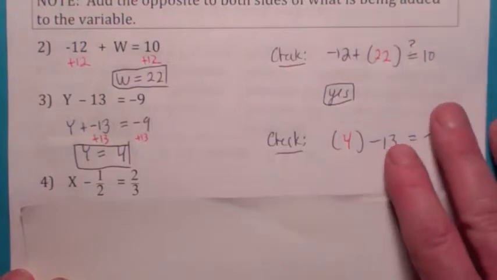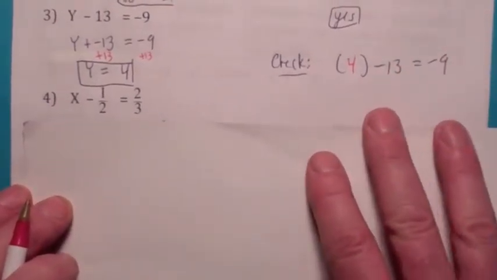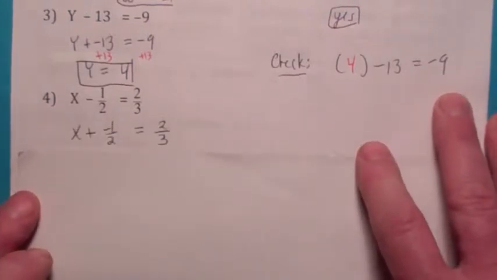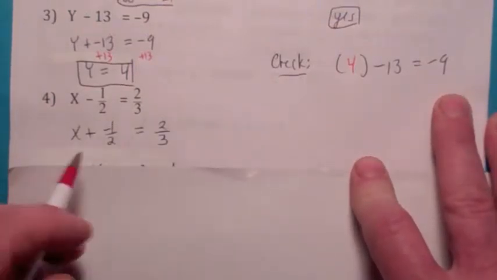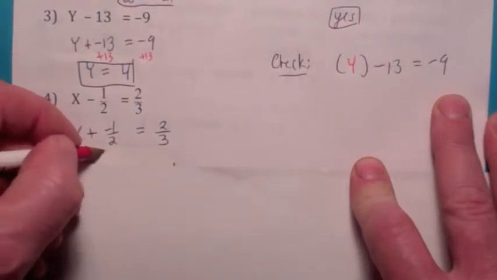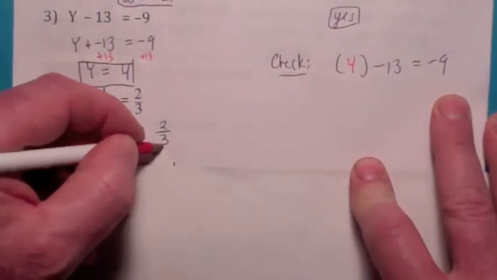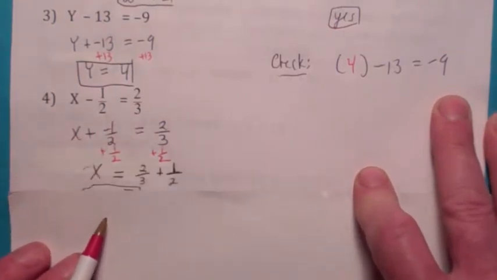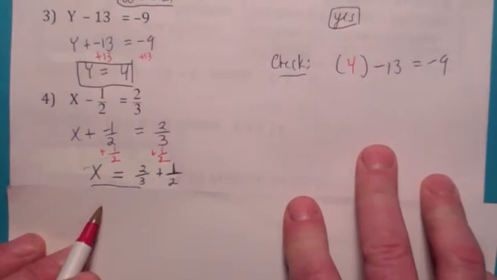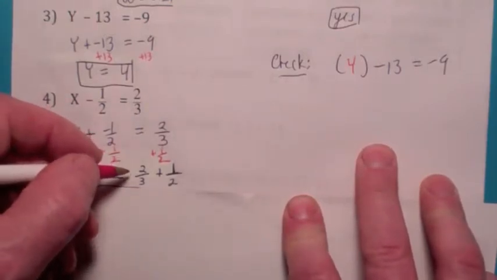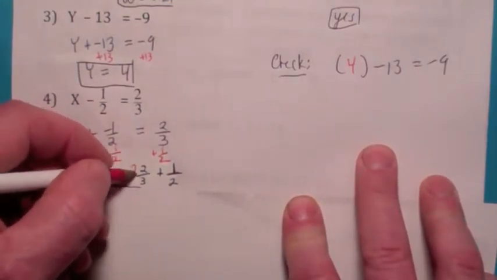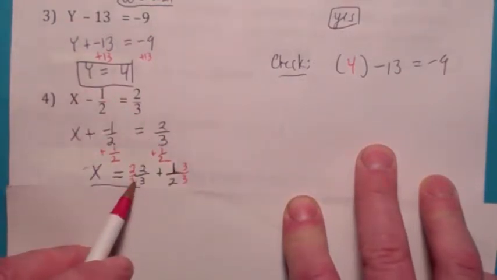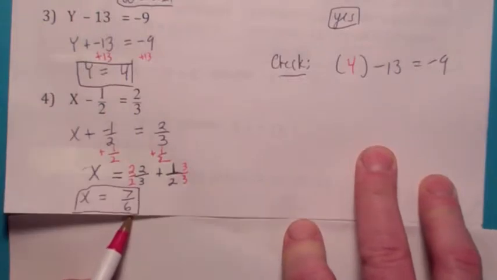Now, of course, they get trickier. With fractions, it works the same way. If we're trying to find the value of x that makes this true, let's first write it in additive form. So what number am I going to add to both sides? Well, since negative 1/2 is being added, I'm going to add positive 1/2 to both sides. See? On the left side, they cancel. You just get x. On the right side, you get 2/3 plus 1/2. You're going to have to get the LCD there, which is 6, isn't it? So multiply this on top and bottom by 2, this on top and bottom by 3. What do you get? 4/6 plus 3/6 is 7/6, right?